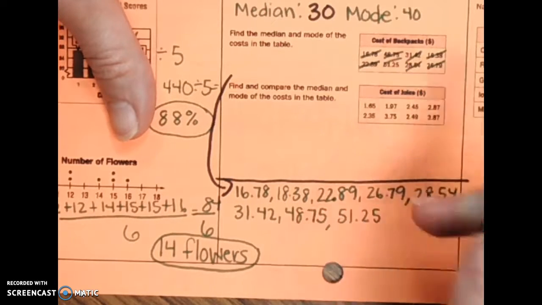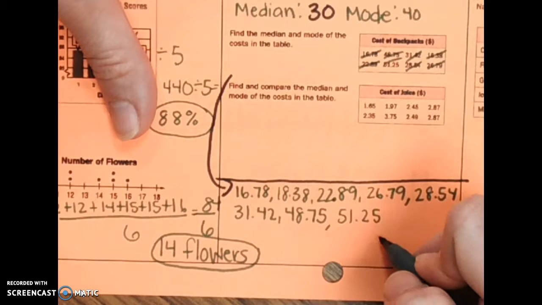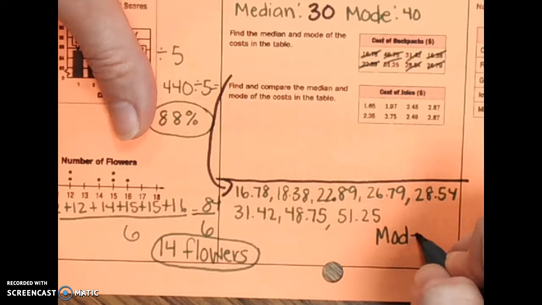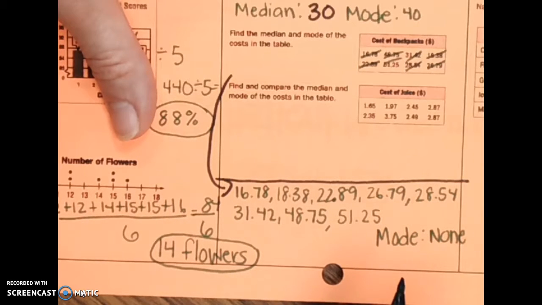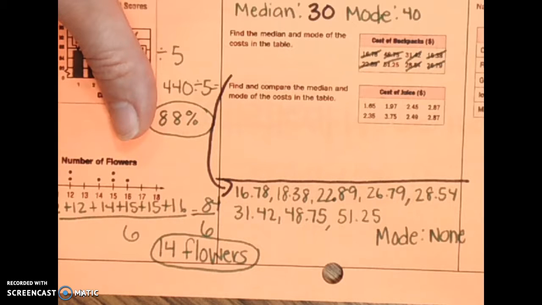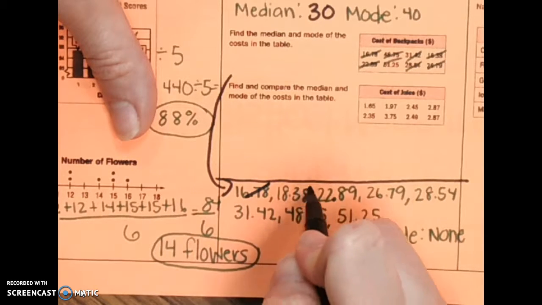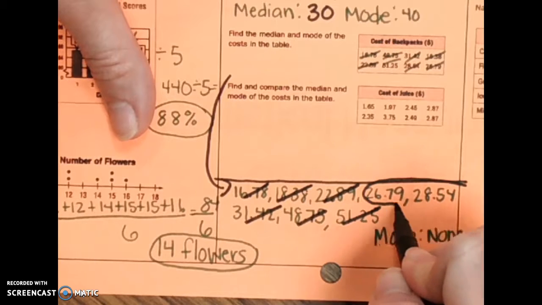Okay, in this case, I did not write two of the same numbers, so mode, you're going to write none. Do not write 0 because 0 could be considered the mode, but 0 was not used in here. We're going to use none. Now we need to find the median, so I'm going to start crossing off numbers on each side. Okay, in this case we have 2 in the middle.